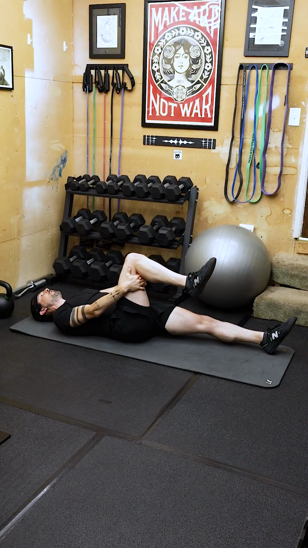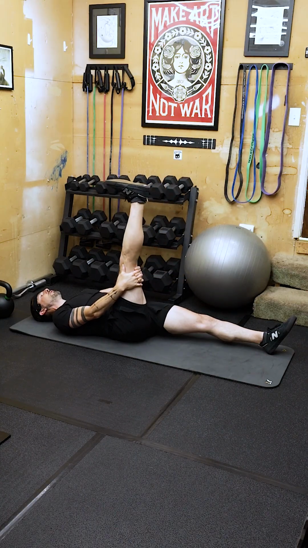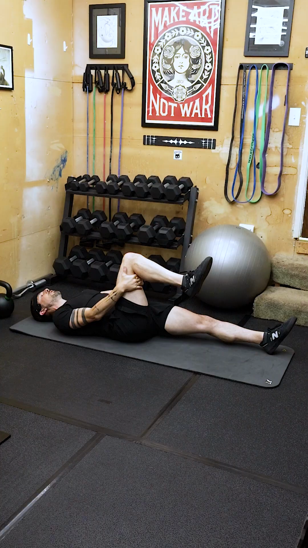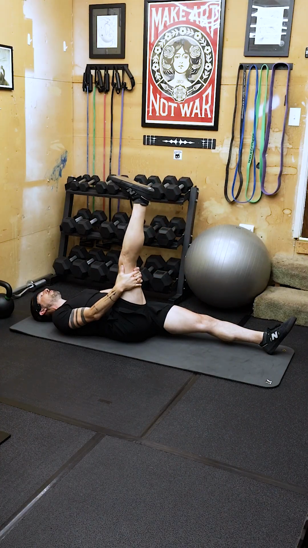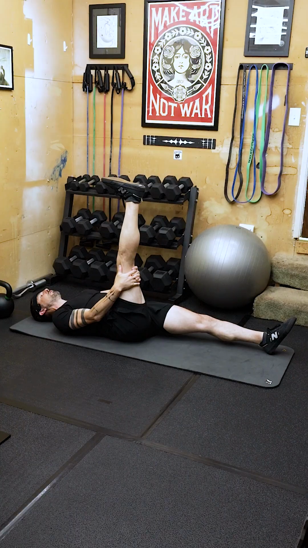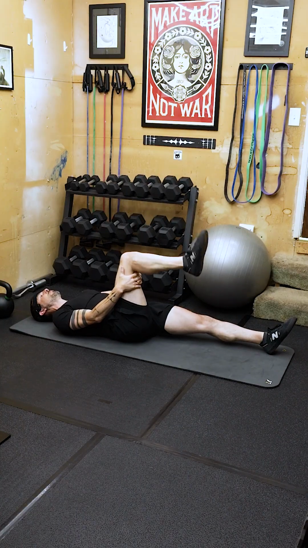Then I'm going to extend my foot to the ceiling to the end range of motion, and then hold the stretch there for 1 to 2 seconds, and then return my leg to the starting position. So extending my foot upward to the end range, holding for 1 to 2 seconds, and then returning the leg back down to the 90-degree position, and then repeat that for a specified number of repetitions, which is typically 5 to 10 repetitions.